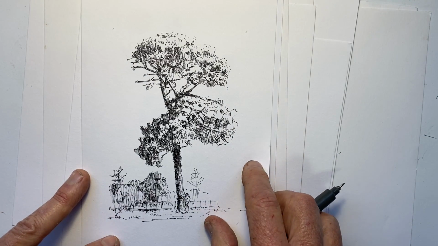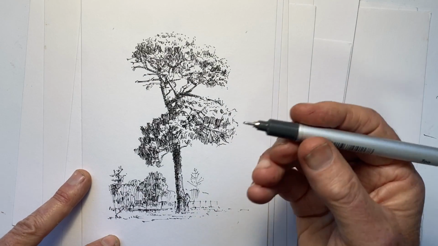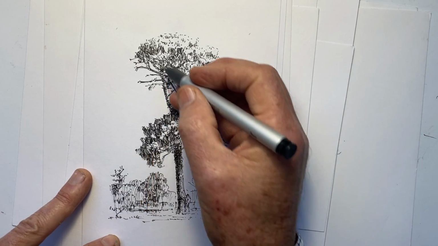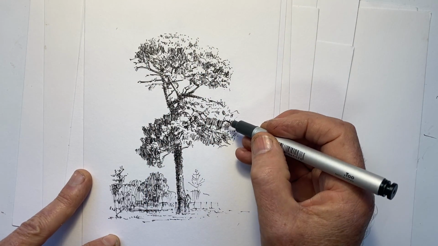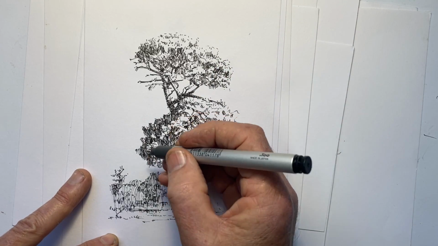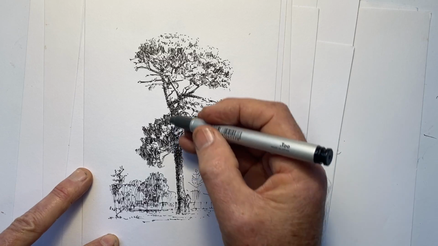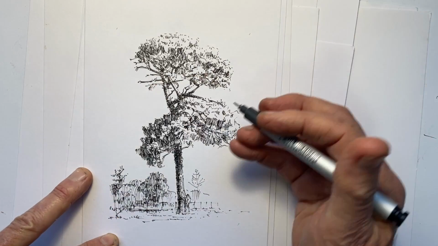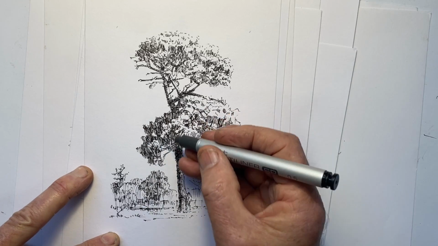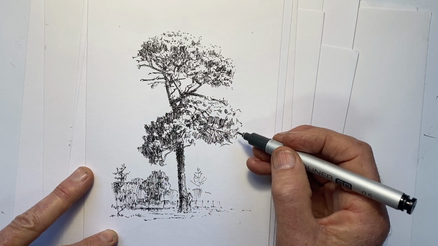When we have trees such as this pine tree, we have a different growth habit. We have clusters of pine needles that sometimes angle upwards and sometimes angle downwards, but they form almost like a lot of ball-like structures that cover quite thickly the areas where we have canopy. In this case, the needles are falling downwards.